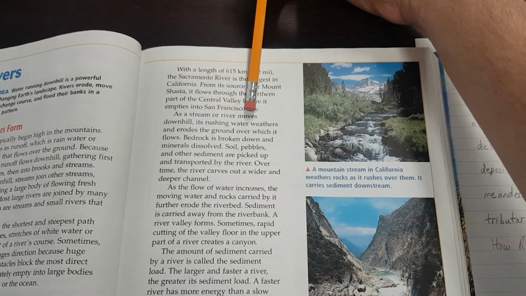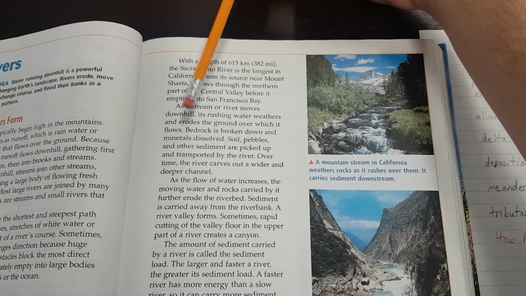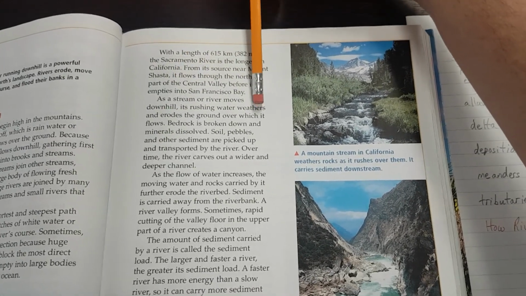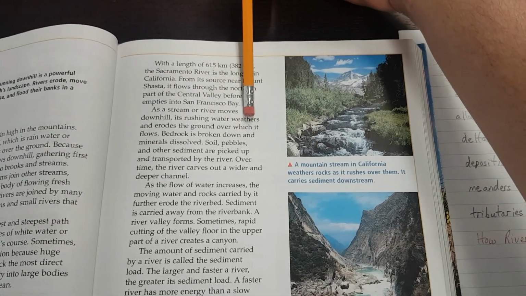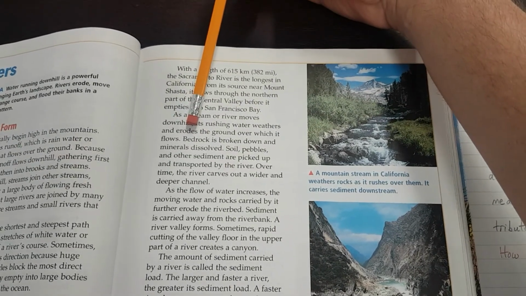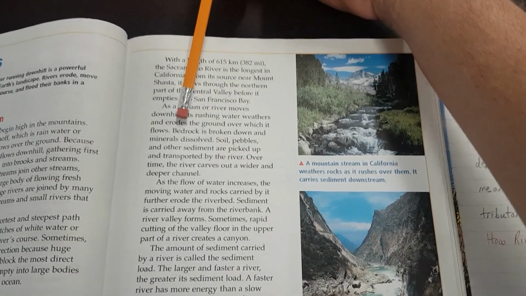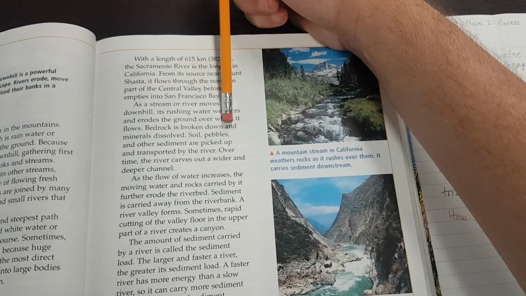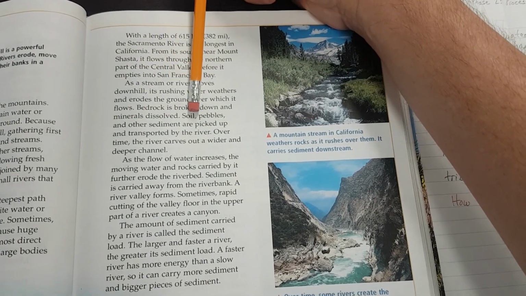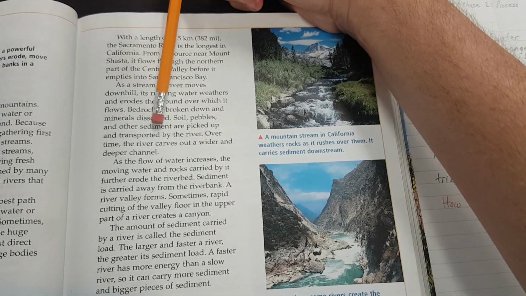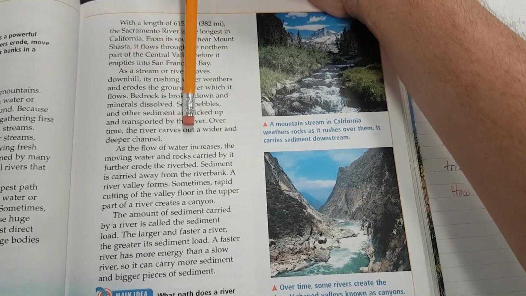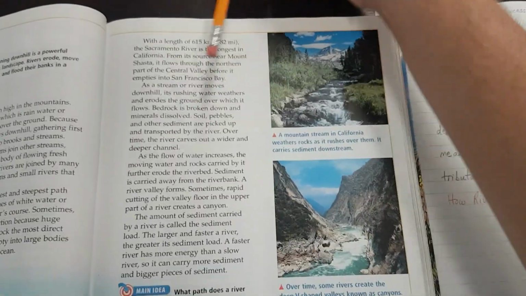As a stream or river moves downhill, its rushing water weathers and erodes the ground over which it flows. So it's breaking up rock and bits of sand and dirt, and then it's carrying them away. It's carrying all that sediment away, which will eventually be deposited in the delta. Bedrock is broken down and minerals dissolved. Soil, pebbles, and other sediment are picked up and transported by the river. Over time, the river carves out a wider and deeper channel.